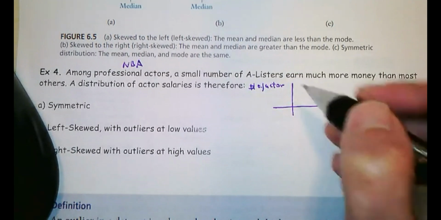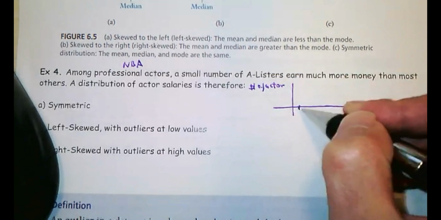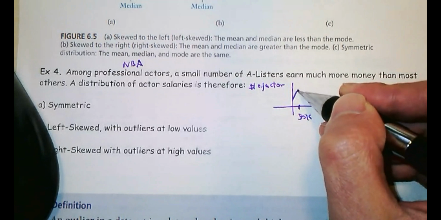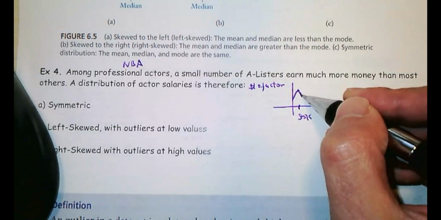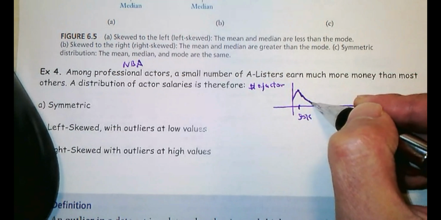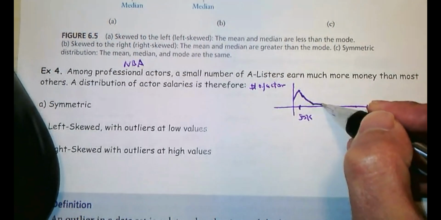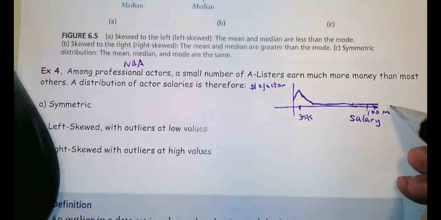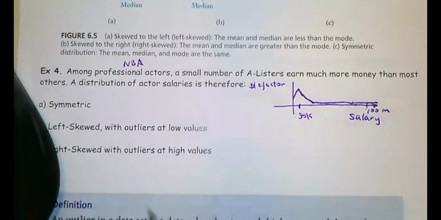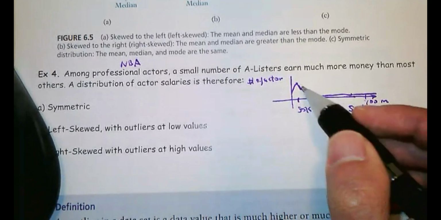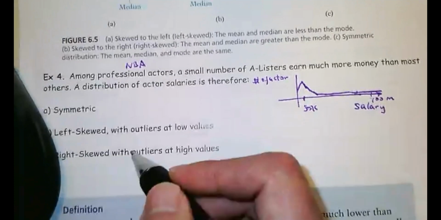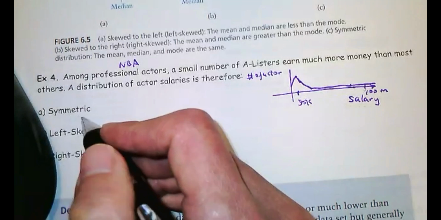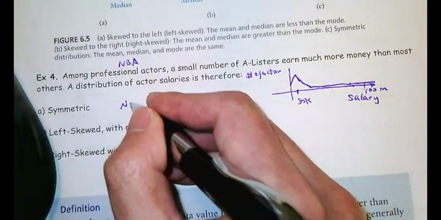Most actors are just making like 50K per year, okay? So most of them like 50K. Somebody makes 100K, 200K, but as the salary grows, fewer and fewer people make that amount. And until we see Jennifer Aniston, David Taylor, they're here. So the distribution of the salary of actors should look like this. First, when we read this graph, we conclude it is not symmetric, just like the NBA players.